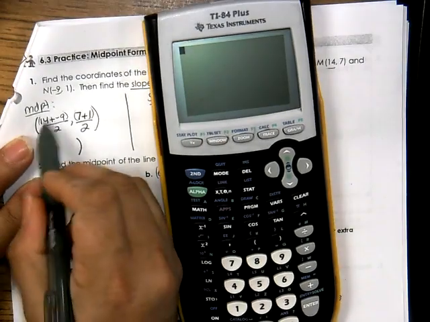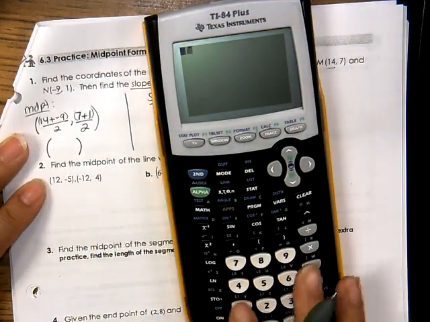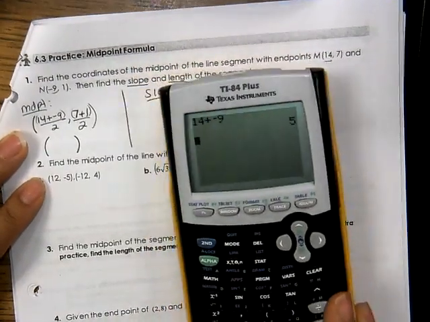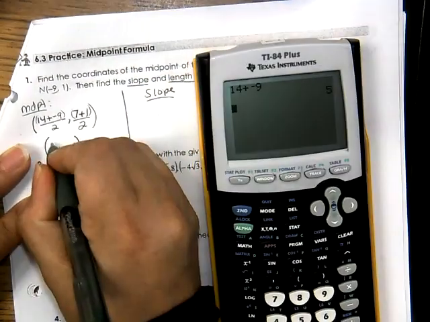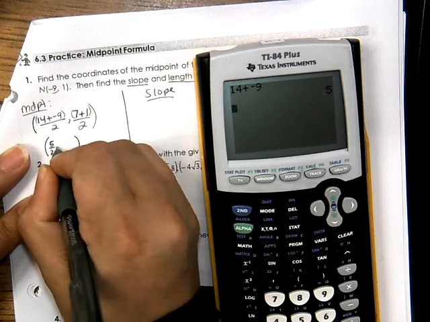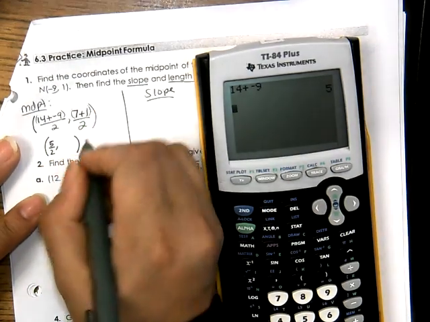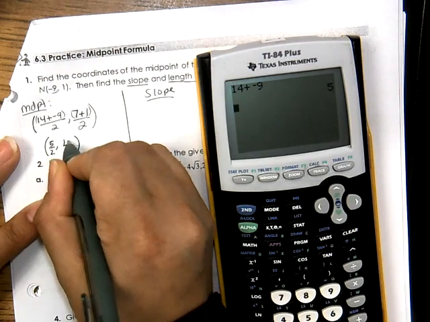Okay, so make sure you're either using parentheses, or you could say, I'm going to find the answer first for 14 plus -9 and then divide this by 2. That's fine too. So 5/2 is our first x coordinate. And then the next one, I don't even need a calculator. 7 plus 1 is 8, divided by 2 is just going to be 4.